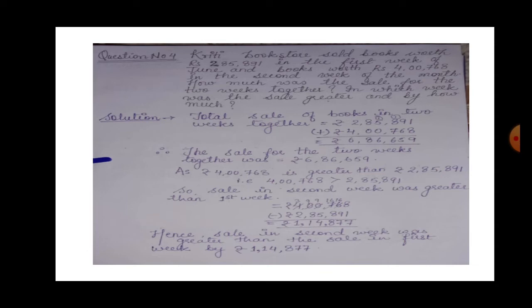So after subtraction, what we have got, the difference is rupees 1,14,877. So the final statement will be: hence the sale in the second week was greater than the sale in the first week by rupees 1,14,877. So you can see here we needed three things to find out in this given question.